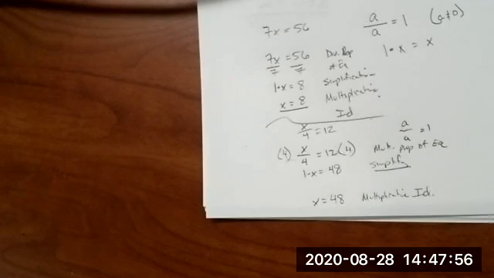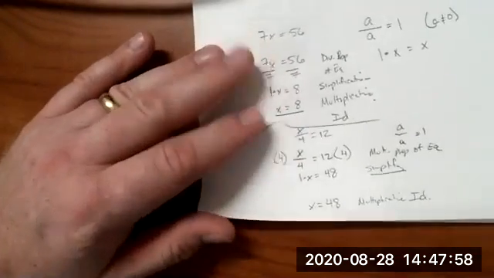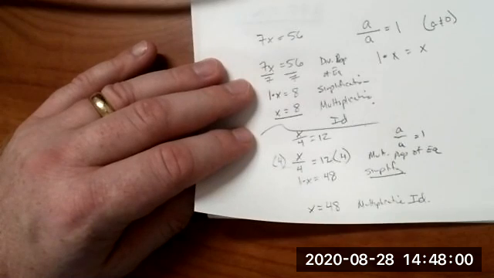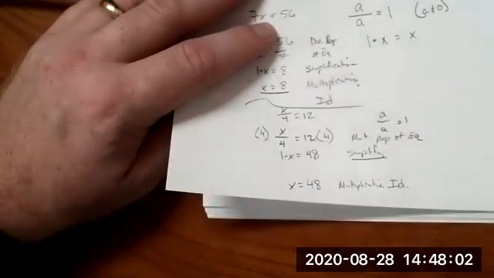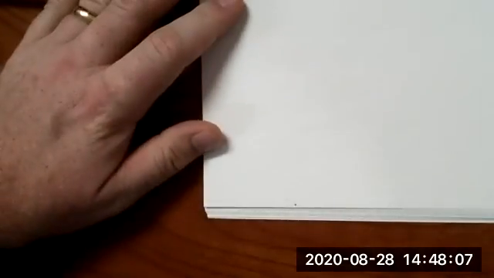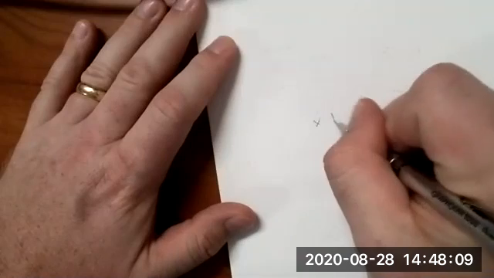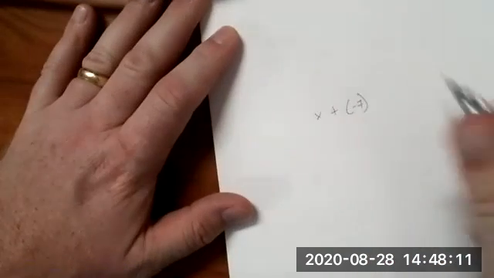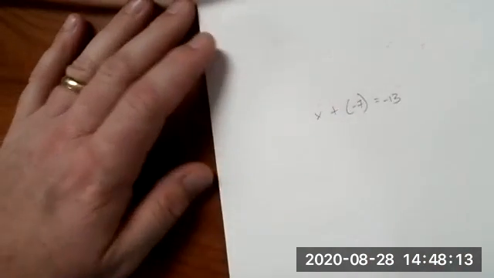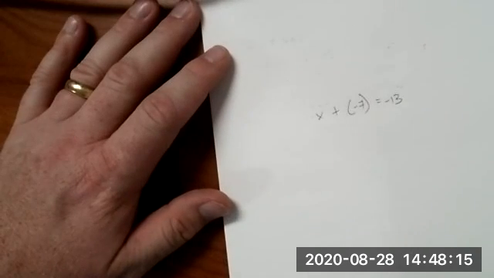All right, so now we have x plus negative 7 equals, I think that says negative 13. X plus negative 7 equals negative 13. I think if I wrote that down, yep, that's correct.